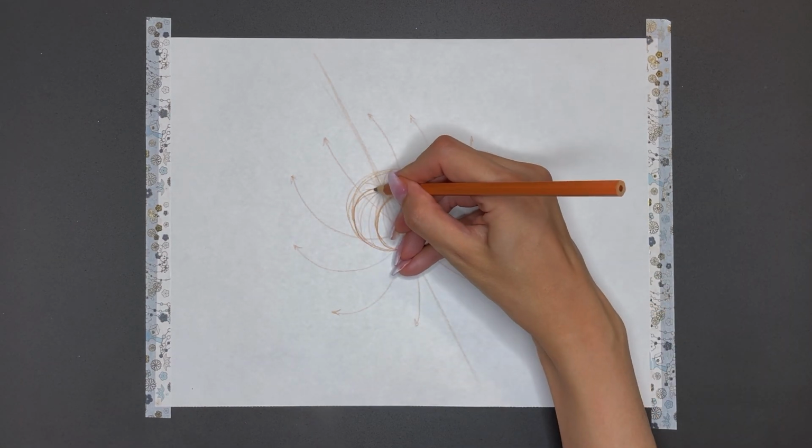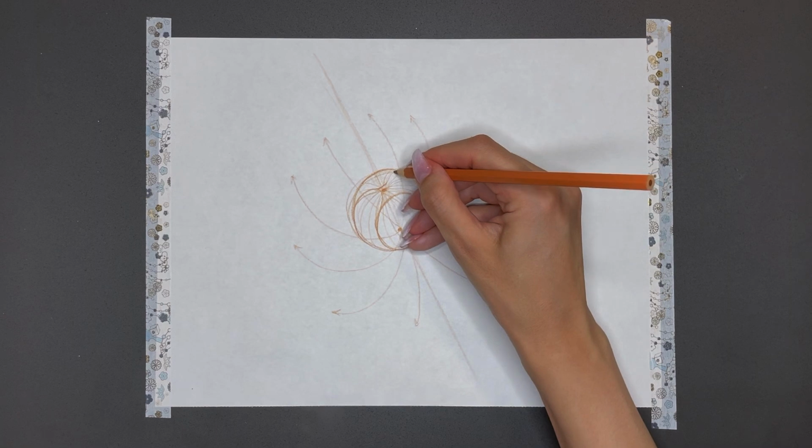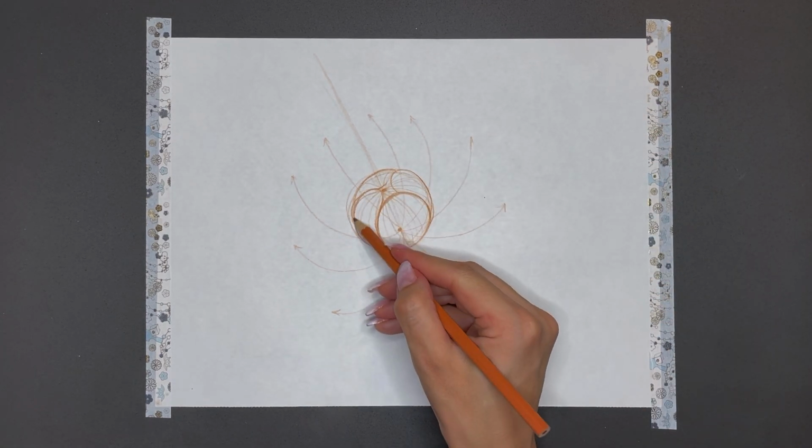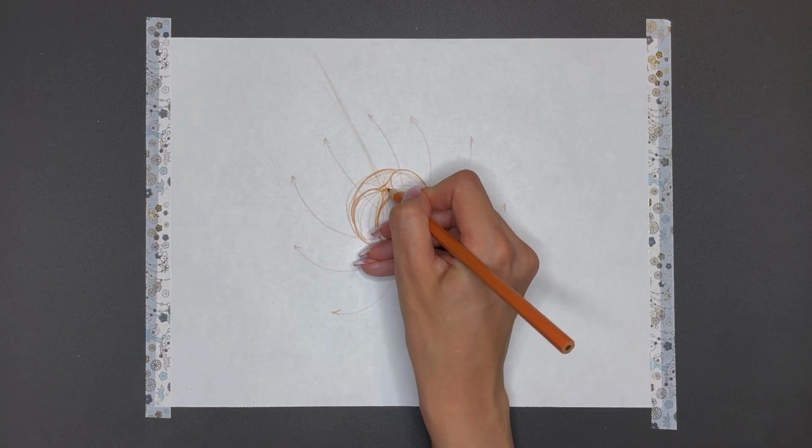Now it's time to draw the first petals. Peonies have large petals, so I'm starting off with only a few petals in the innermost part of the flower. 4 or 5 of them will do. And don't forget to leave a little space in the middle for the hidden petals inside.